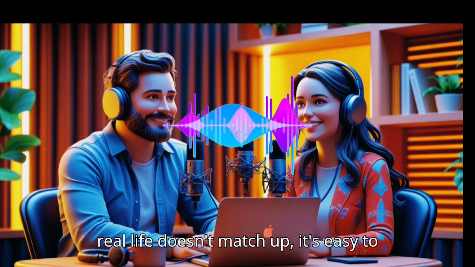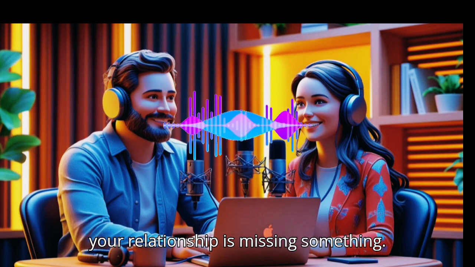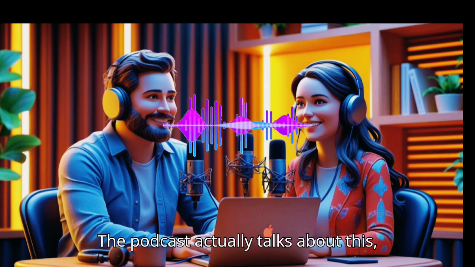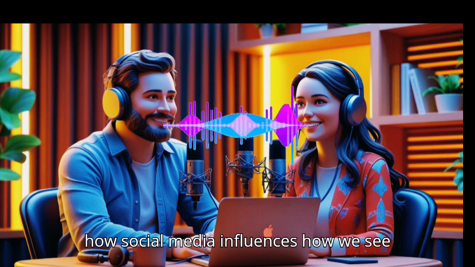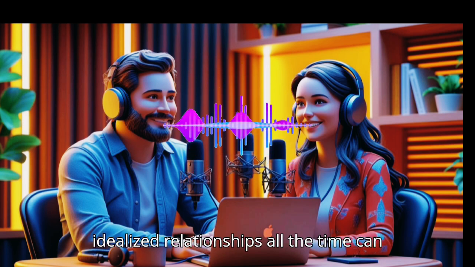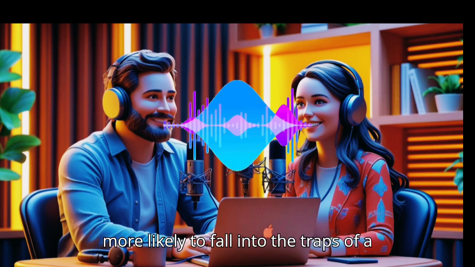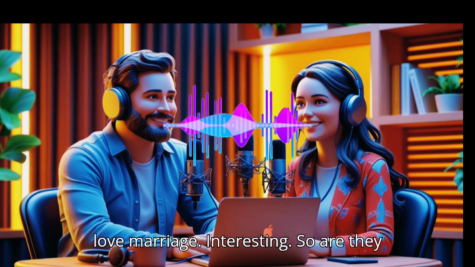Right, and when real life doesn't match up, it's easy to feel like you're doing something wrong or your relationship is missing something. The podcast actually talks about this, how social media influences how we see love. They argue that seeing those idealized relationships all the time can make you crave that instant gratification, the passionate romance, and they think that makes young people more likely to fall into the traps of a love marriage.